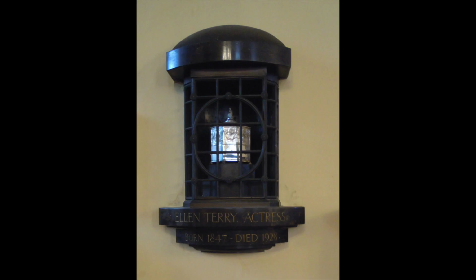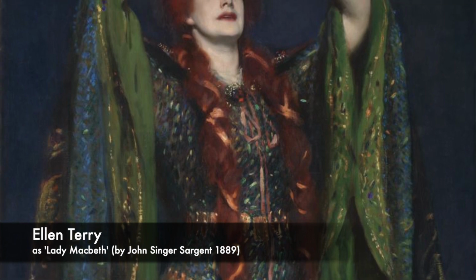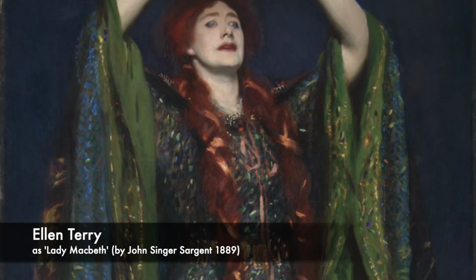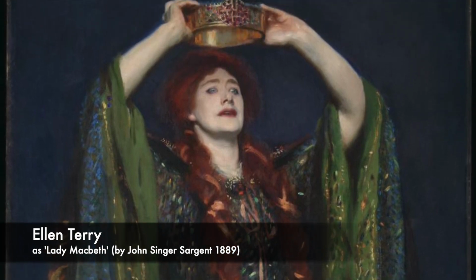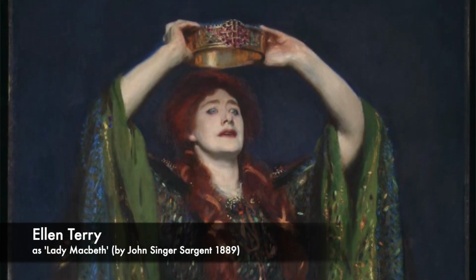You also have one of the most prolific and outstanding Shakespearean actors of the late 19th century and early 20th century, a woman, Ellen Terry. Her ashes are actually behind a grill where her plaque is, and when she died in 1928, that's when they were unveiled. She's famous for bringing the women of Shakespeare to life, and it's thought that Shakespeare needed to have seen how his women could actually be portrayed by a woman for such a calibre as Ellen.